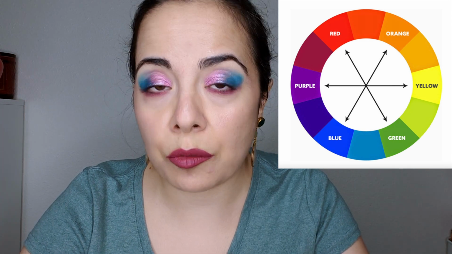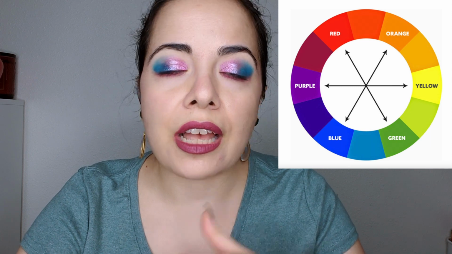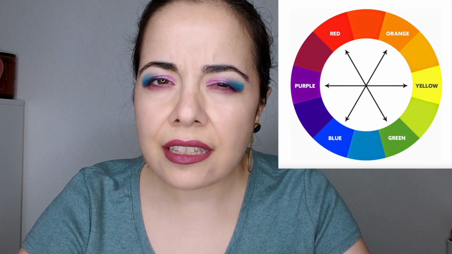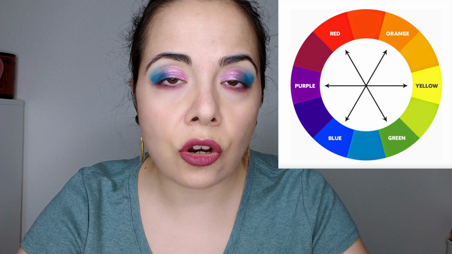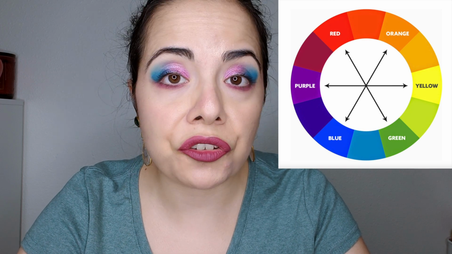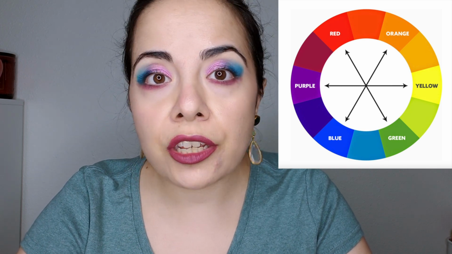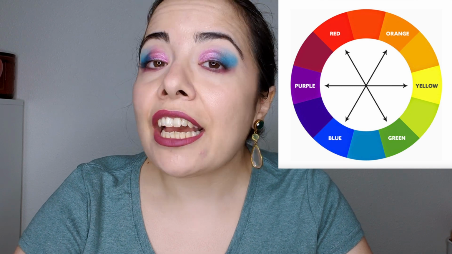Now, why this is important when you're making an eyeshadow look using complementary colors is, if you mix complementary colors, you're going to get brown. I'm sure you've heard people online say, oh, these eyeshadows muddied. That's essentially what's happening. Chances are they mixed two complementary colors, and at the intersection of those two colors, they got a variation of brown. Now, there are various ways you can get around this using different techniques.